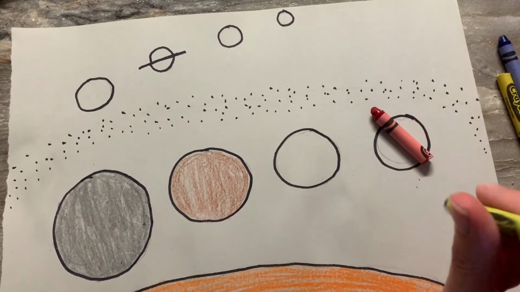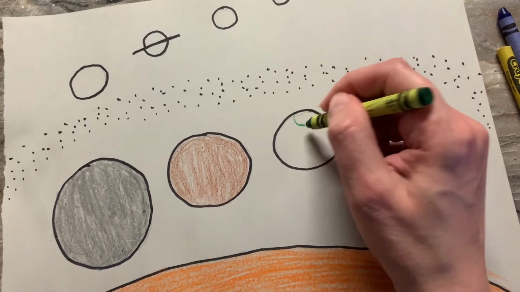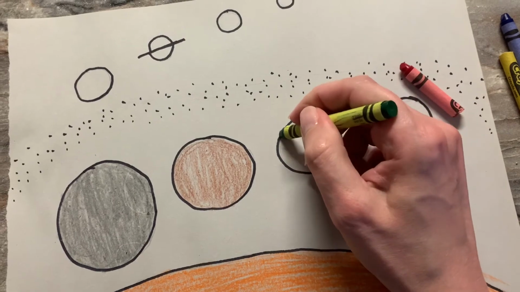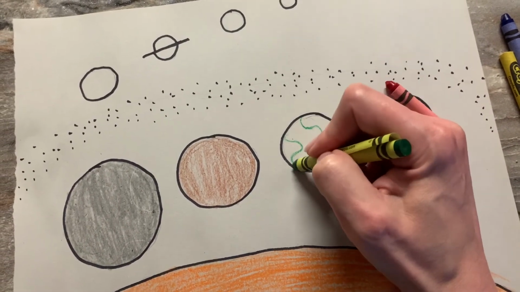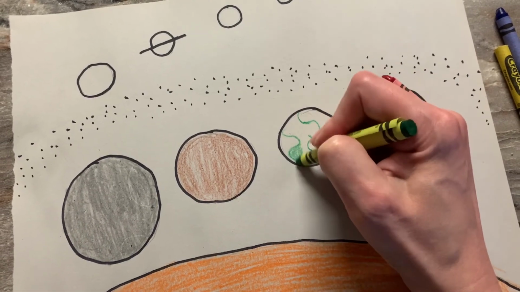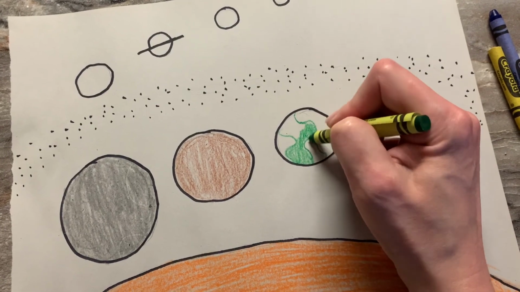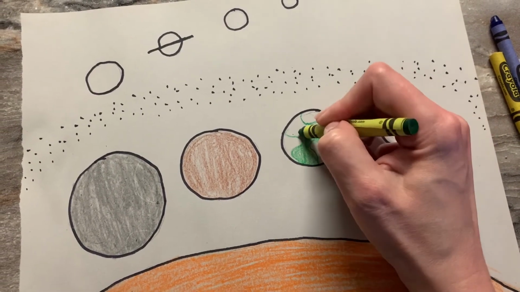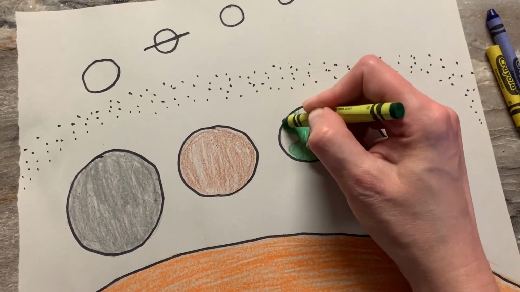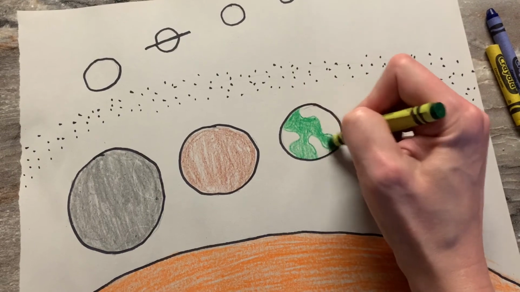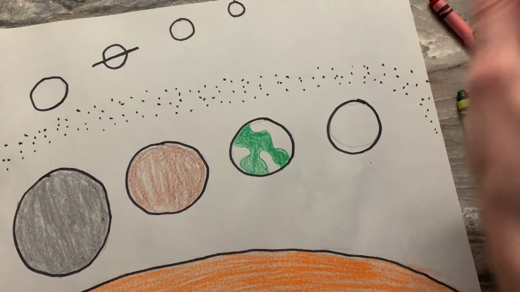Now I know Earth is blue and green, so I'm going to use green mainly for my planet here, and I'm just going to make some wavy lines to just kind of look like all the land that's on Earth. And then I'm going to fill in those wavy lines, those organic shapes I made with my green. And then I'm going to color in the ocean water with blue.